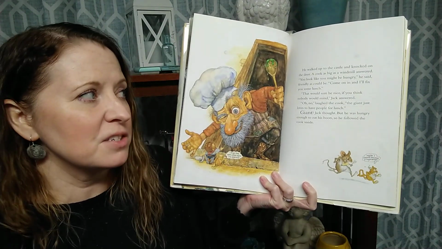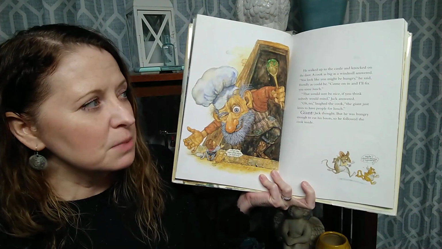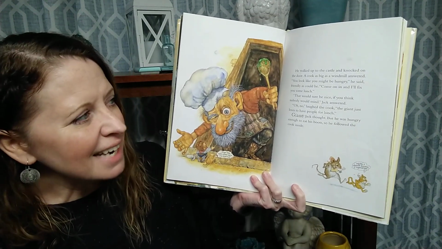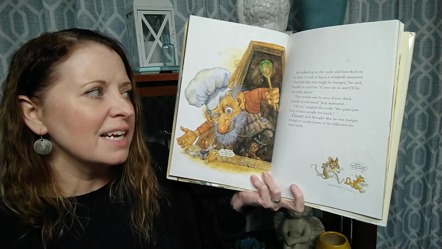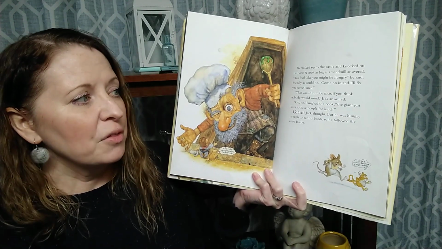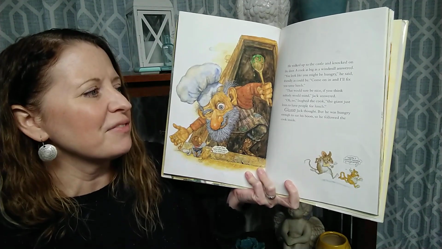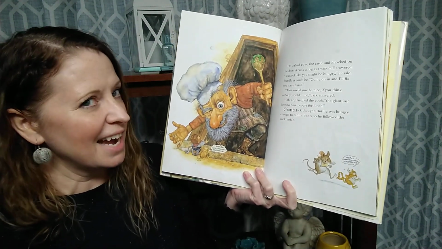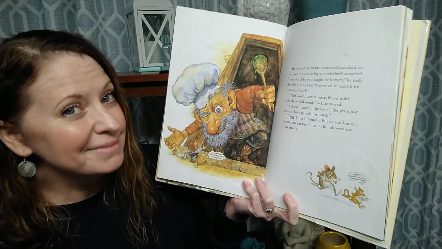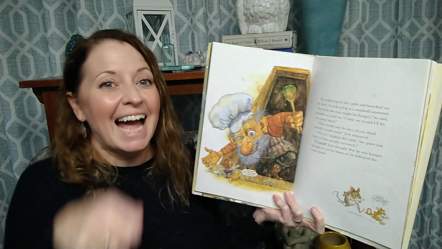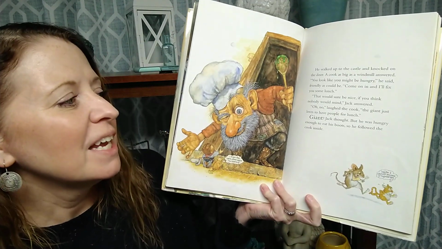He walked up to the castle and knocked on the door. "A cook as big as a windmill," answered. "Well, you look like you might be hungry," he said, friendly as could be. "Come on in and I'll fix you some lunch." "Well, that sure would be nice if you think nobody would mind," Jack answered. "Oh, no," laughed the cook. "The giant just loves to have people for lunch." So he doesn't mean people over to enjoy lunch with him. He means to have people for lunch.